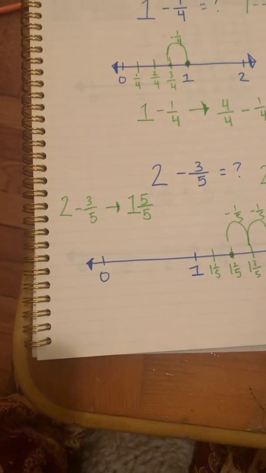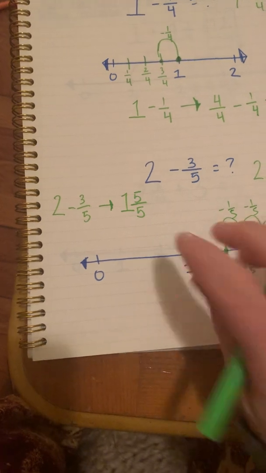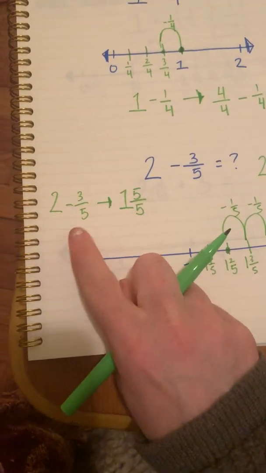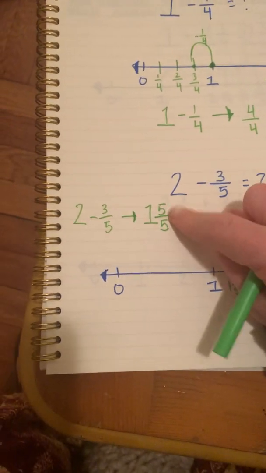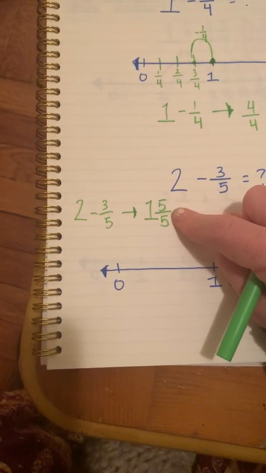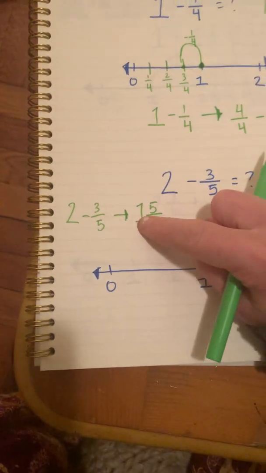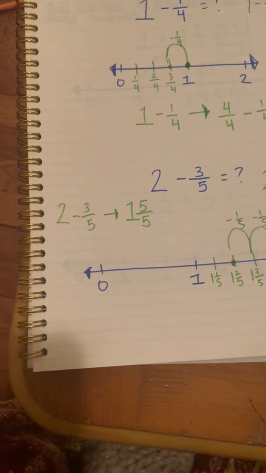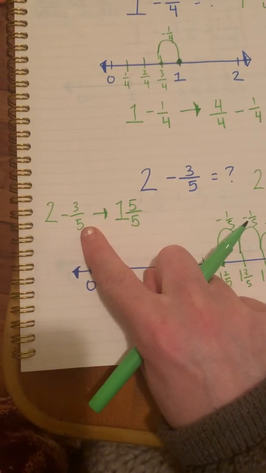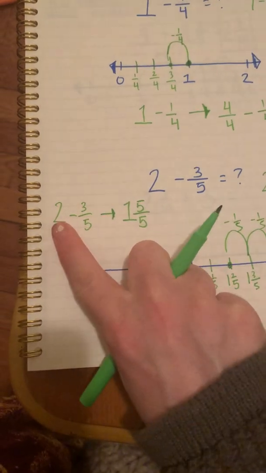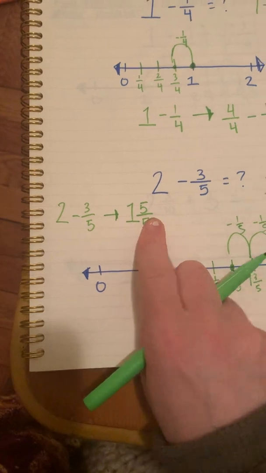Let's stop to make sure we understand what I just did. I took 2 and rewrote it as 1 and 5/5. I know that 5/5 makes one whole, so 1 and 1 make 2. This will just make it a lot easier for me to subtract the 3/5. So that's why I rewrote the 2 as 1 and 5/5.